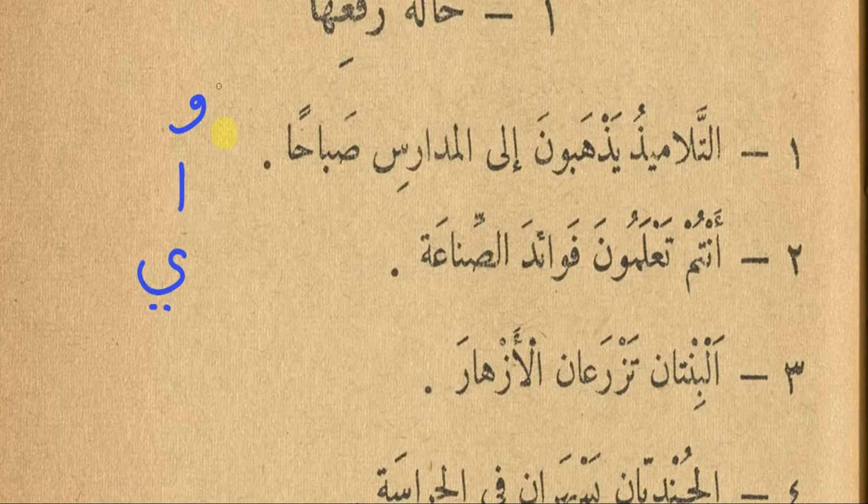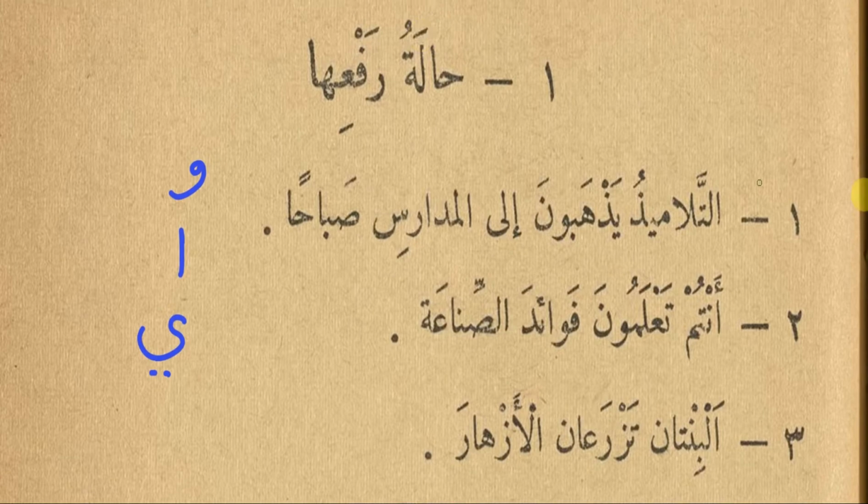So these are called connected pronouns, so you will only see them connected to verbs, and they're also subject pronouns, or the doers of the act. So you should see one of these before the an. So the heading here says the condition of these verbs being raised, حالة رفعها, the 5 verbs.